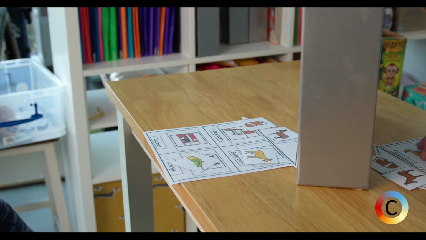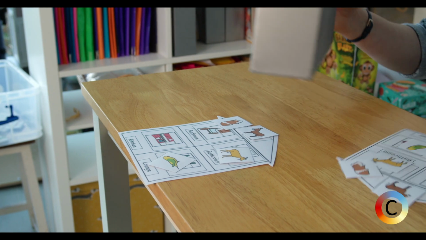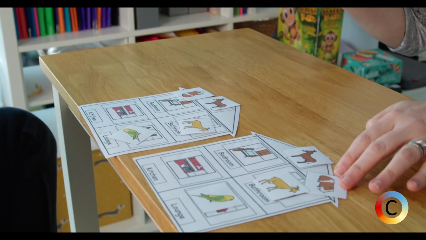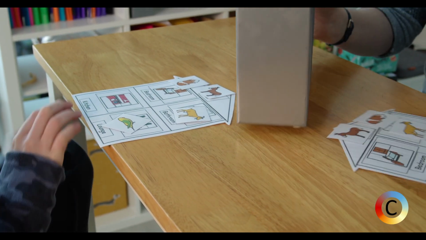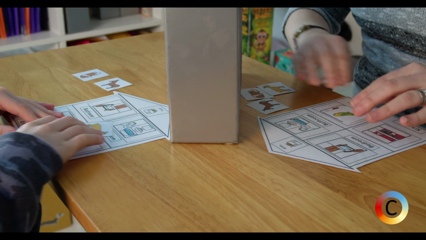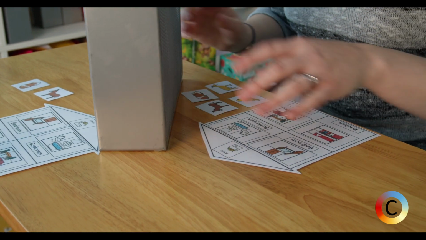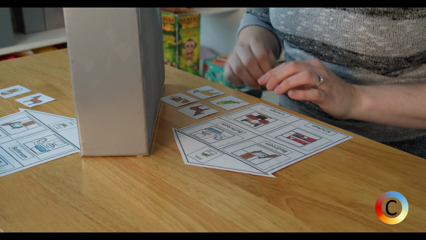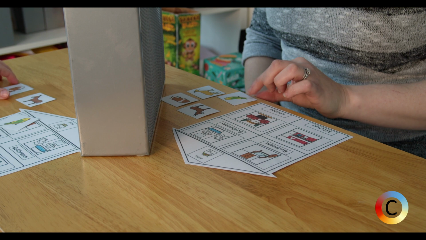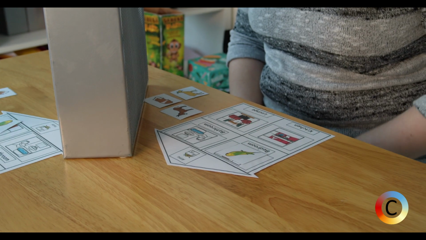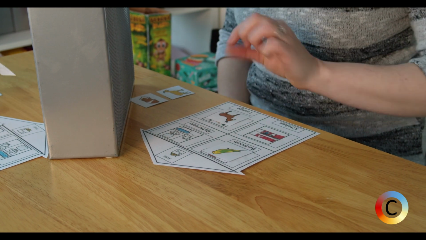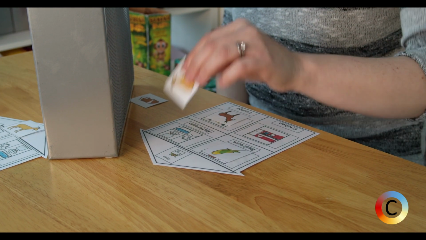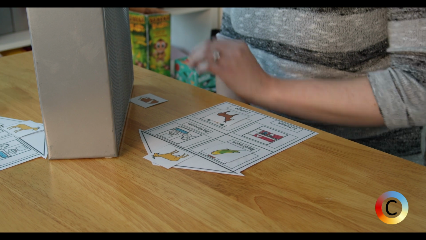Okay. Should we check and see? What do you think? They're the same. They are the same. Brilliant. Okay, so now it's your turn. Put the budgie in the bedroom. The budgie in the bedroom. Okay. Donkey in the lounge. Goat in the attic. Guinea pig in the kitchen.